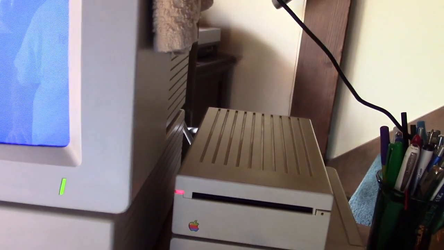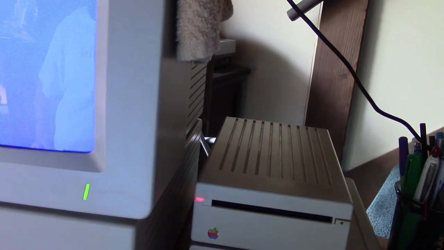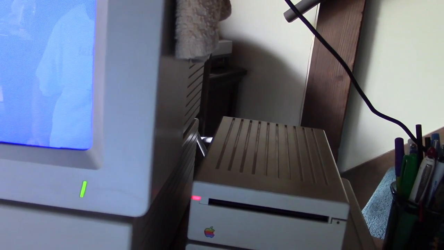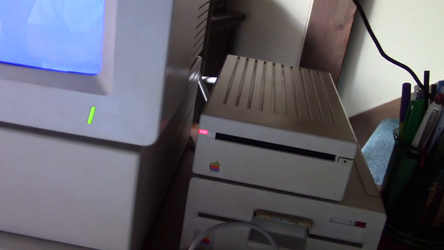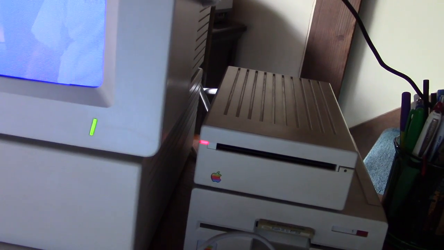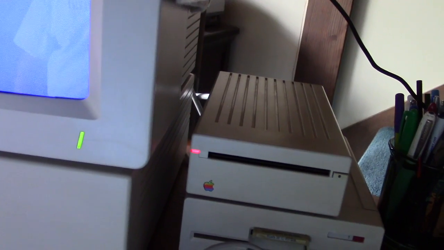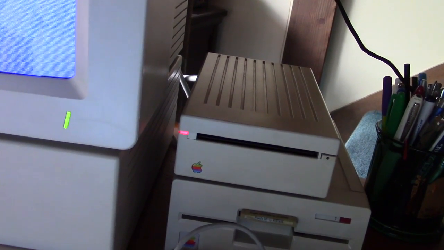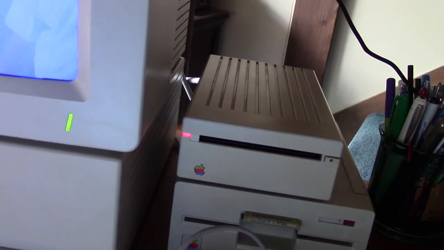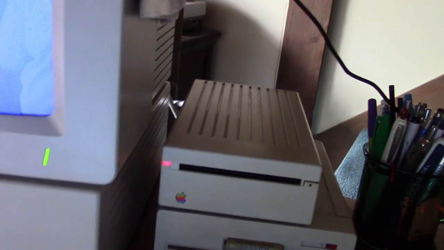In a separate video, I'm going to make a tutorial on how to fix common issues with these drives. The most common problem with this drive is it fails to eject or inject, that is, take in or remove a diskette. It happens quite often on these drives as they get older, and it's all fixable. You don't have to replace anything. I'm going to show you how to fix that.